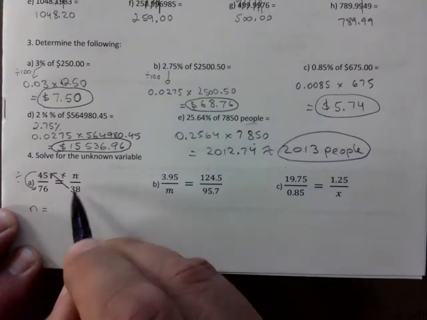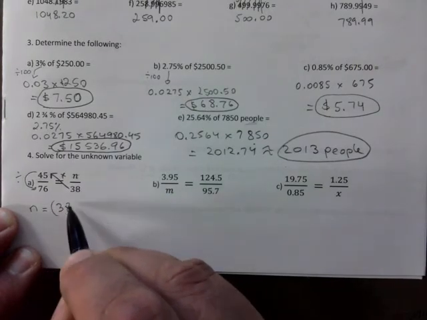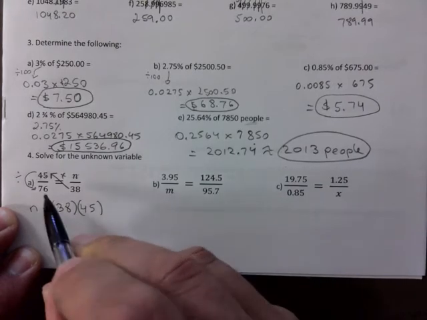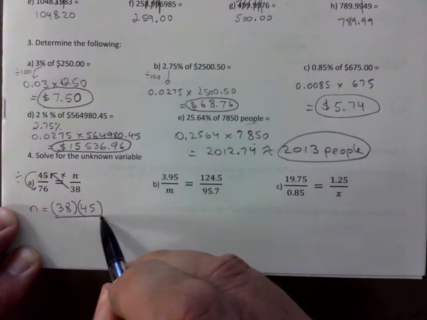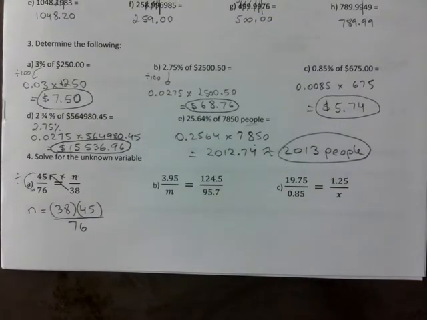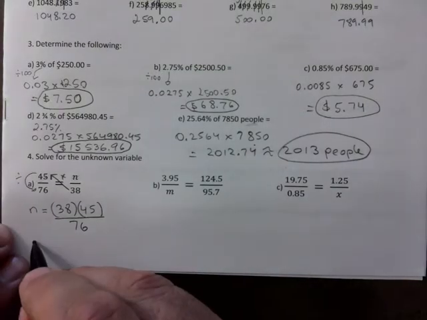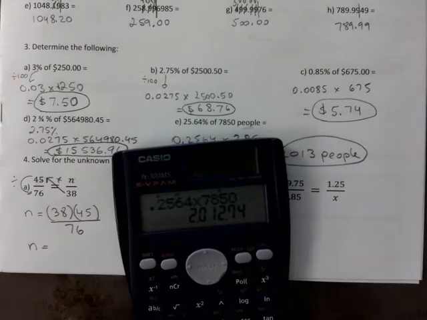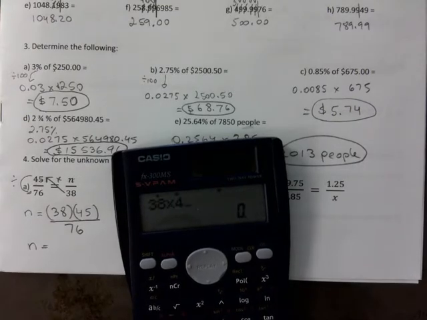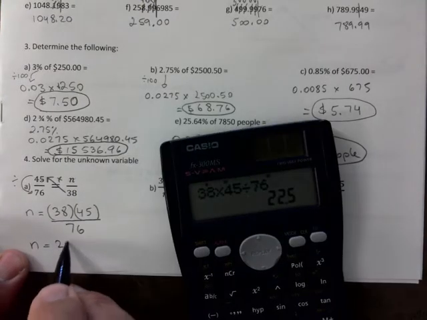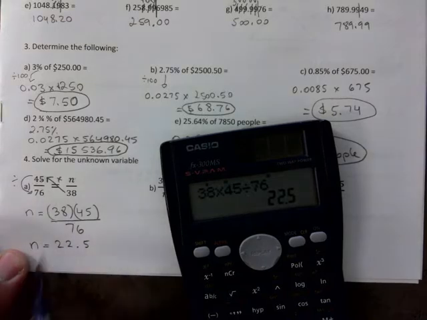N is equal to 38 times 45 divided by 76. I hope you're okay with brackets. I hope I'm not scaring you off. It's just multiplying, okay? No big deal. So you show me this step. You grab your calculator, you go 38 times 45 divided by 76, and you get 22.5. And there are no units, so that's it.